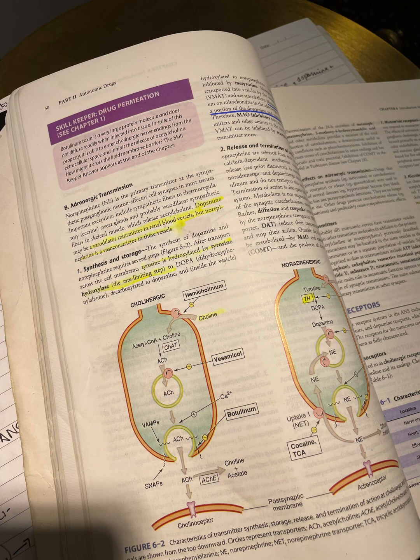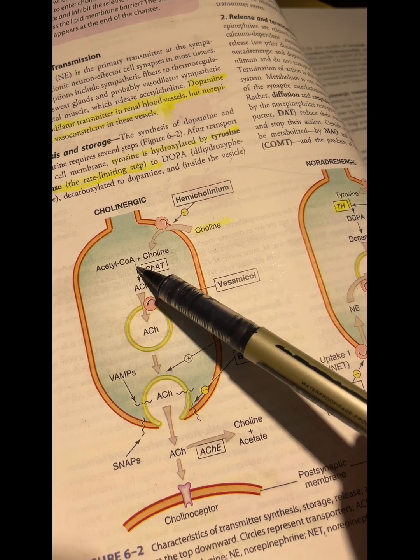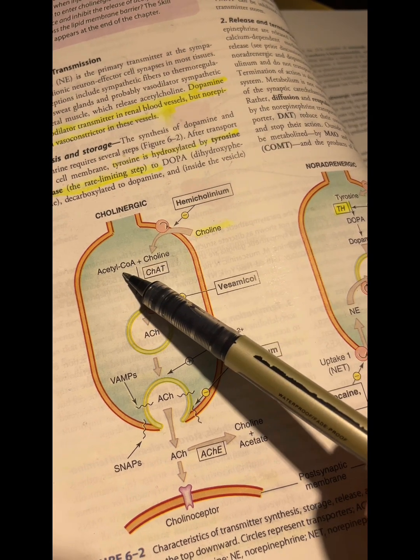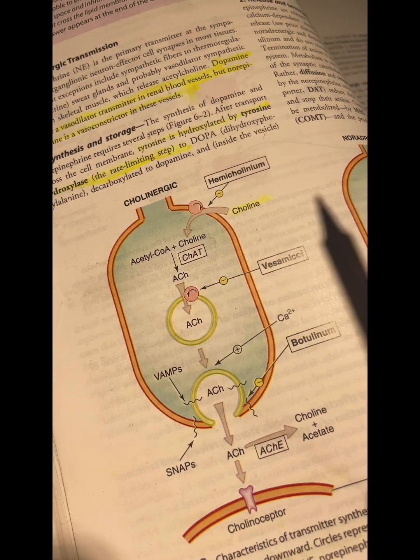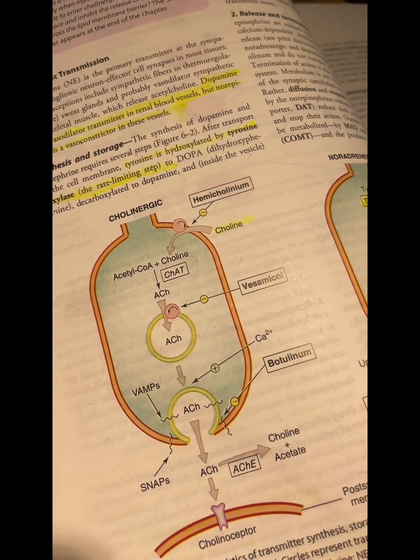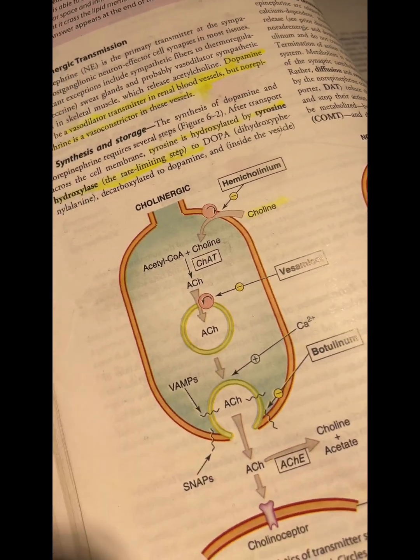Assalamu alaikum. In this video, we will be talking about the uptake, the synthesis, and release of a neurotransmitter. And for this video, we will be talking about acetylcholine. So, first of all, the first step, that is the rate determining step, is the uptake of choline. And that choline binds with the acetyl CoA, forming acetylcholine. And the enzyme is ChAT, that stands for what?